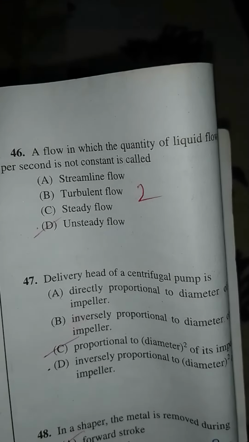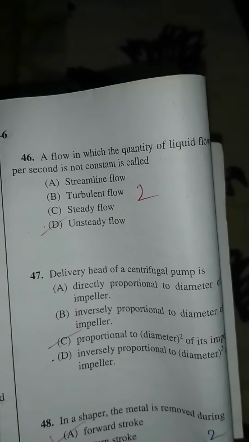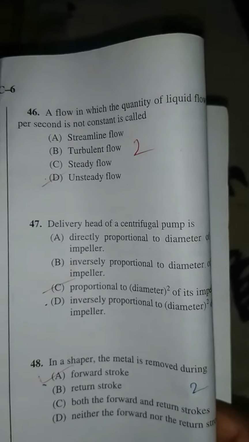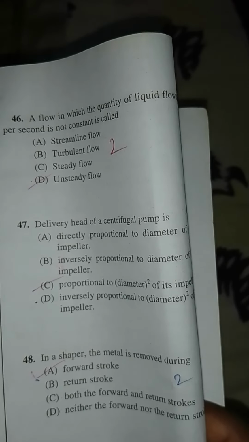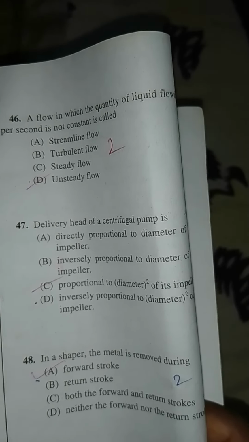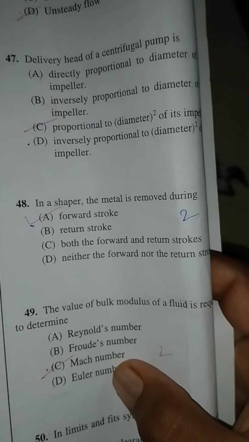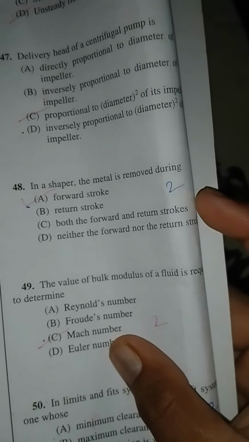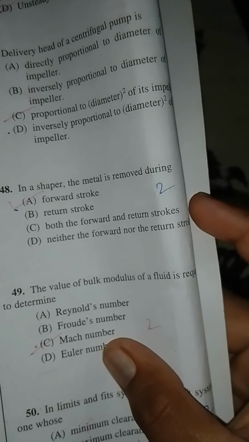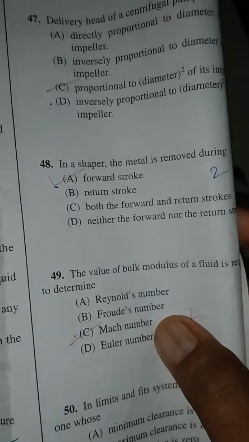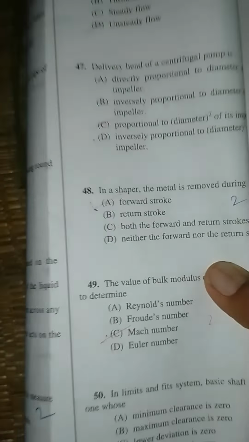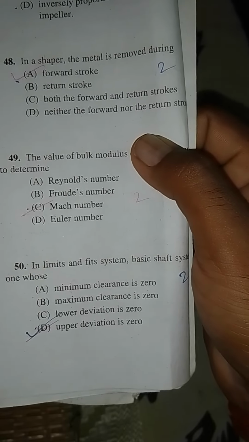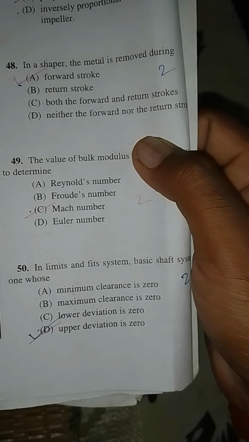A flow in which the quantity of liquid flowing per second is constant is called steady flow. Delivery head of the centrifugal pump is proportional to the diameter square of its impeller. In a shaper, the metal is removed during the forward stroke. The value of the bulk modulus of a fluid is determined by Mach number. In a limit and fit system, the shaft whose upper deviation is 0.